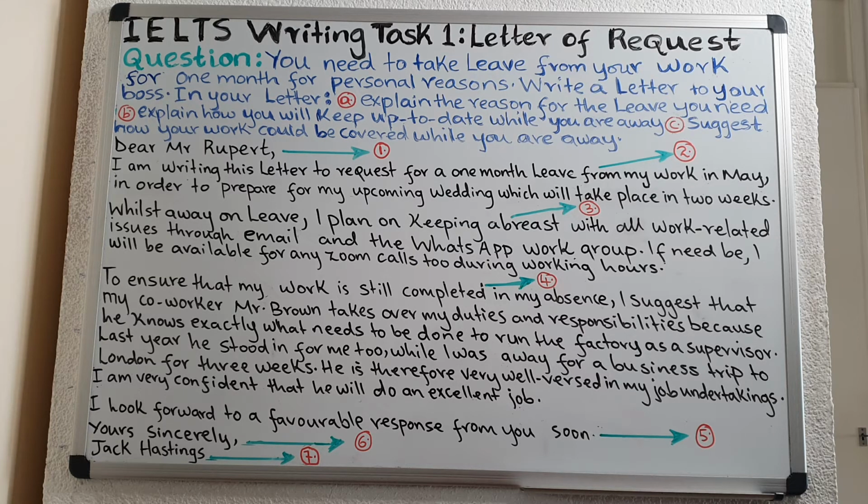While you're away from work, who is going to do your work? Now, step 4. To ensure that my work is still completed in my absence, I suggest that my co-worker, Mr. Brown, takes over my duties and responsibilities because he knows exactly what needs to be done to run the factory as a supervisor.